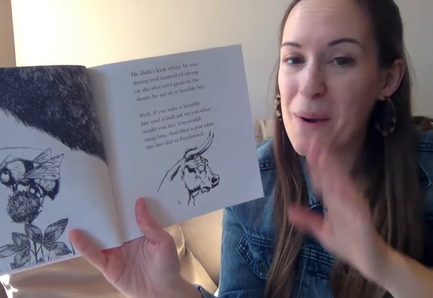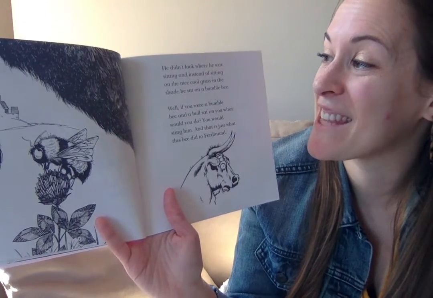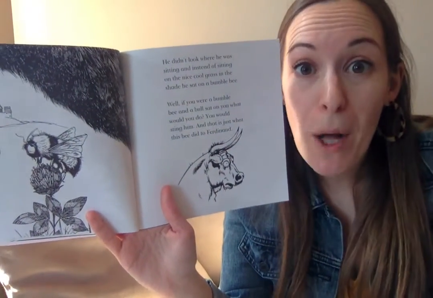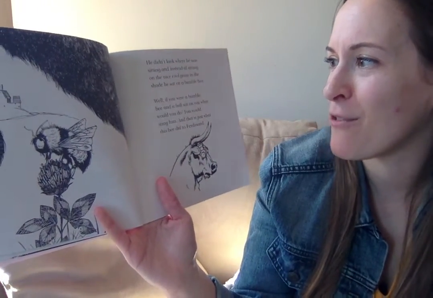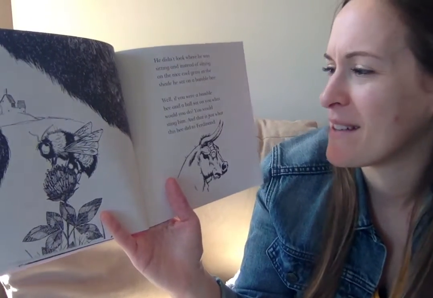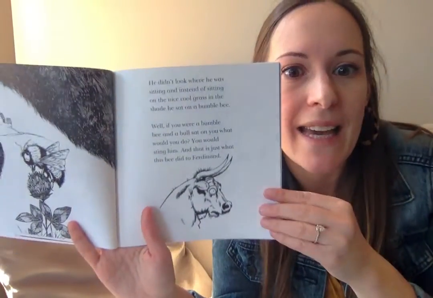This is the best part. He didn't look where he was sitting, and instead of sitting on the nice cool grass in the shade, he sat on a bumblebee. Well, if you were a bumblebee and a bull sat on you, what would you do? You would sting him. And that is just what this bee did to Ferdinand.